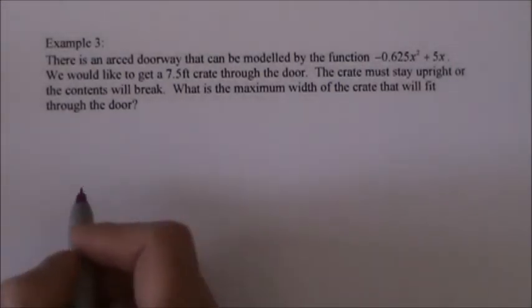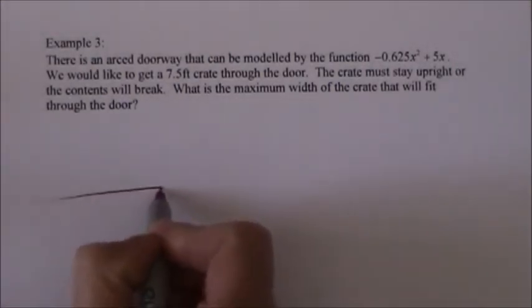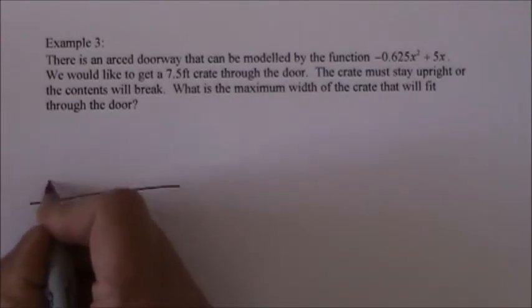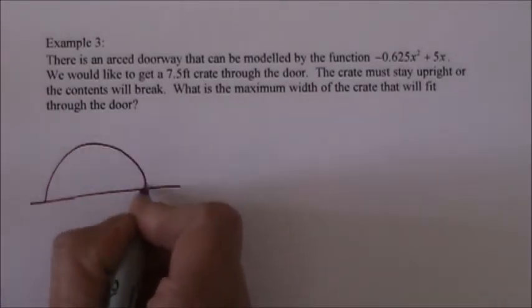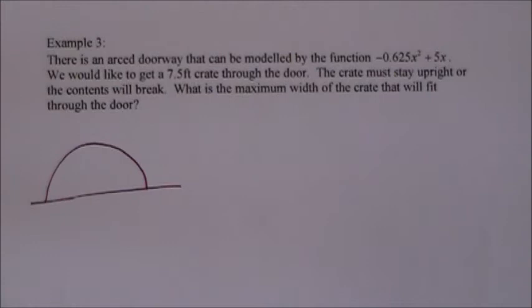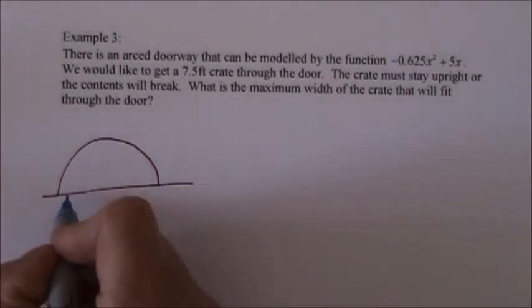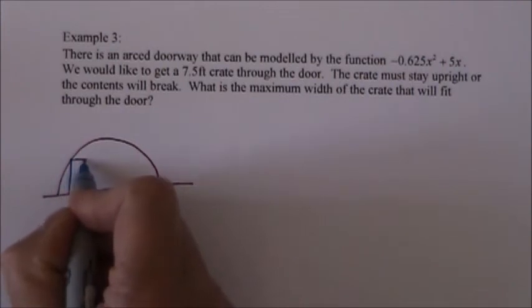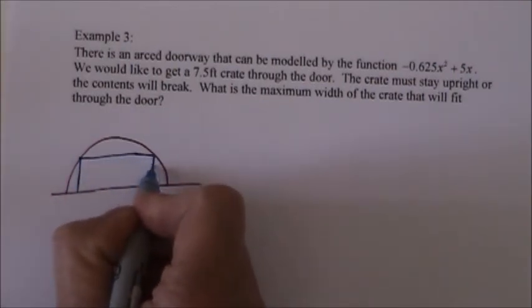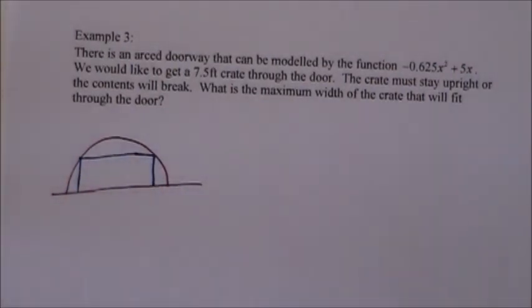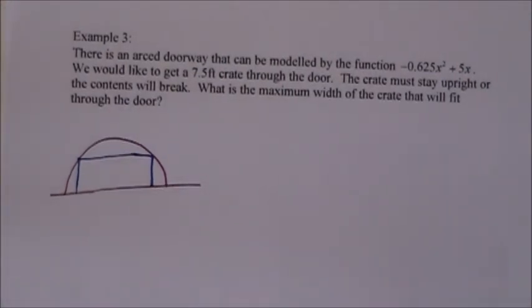So, if we look at our scenario, here's our arched doorway, and we have a crate that as it stands goes straight up, across, and comes down, and just touches the corners of the doorway as they go through.